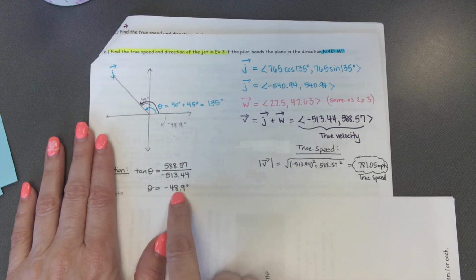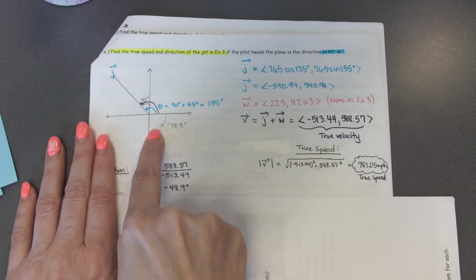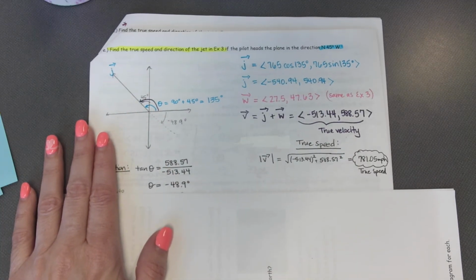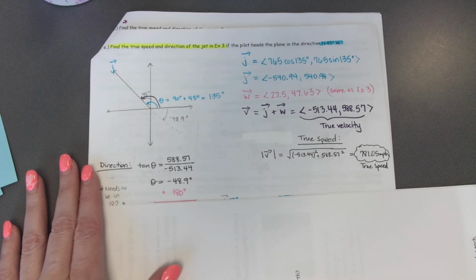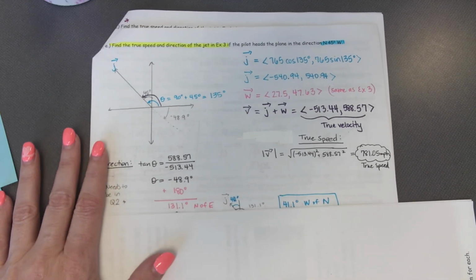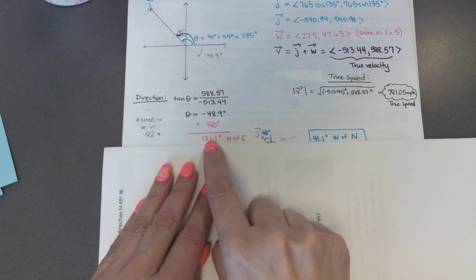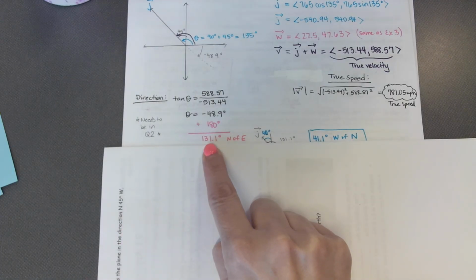Okay, so this negative 48.9 is in the opposite quadrant. So what do we add to it? We're going to add 180 degrees. Yeah, so it needs to be in quadrant 2. For it to be in quadrant 2, we add 180 degrees. We get 131.1 degrees north of east.